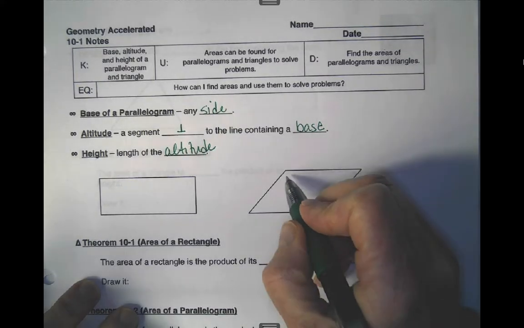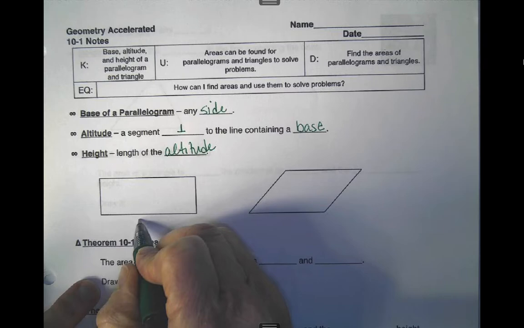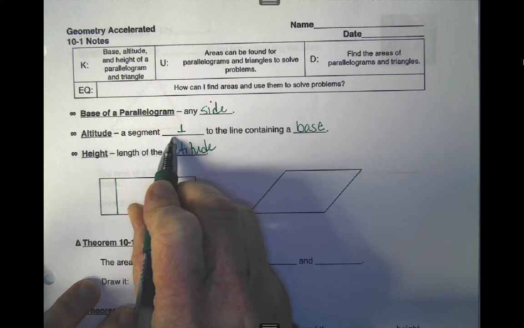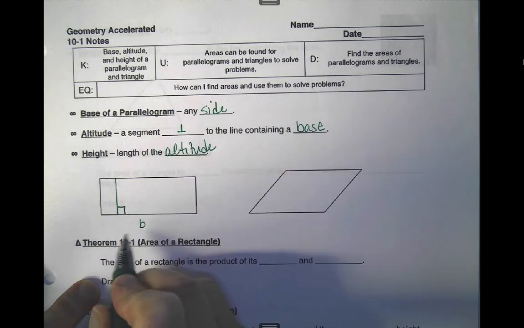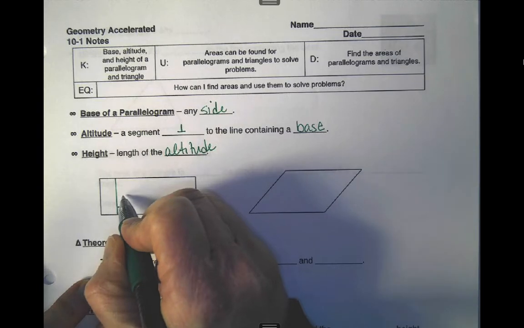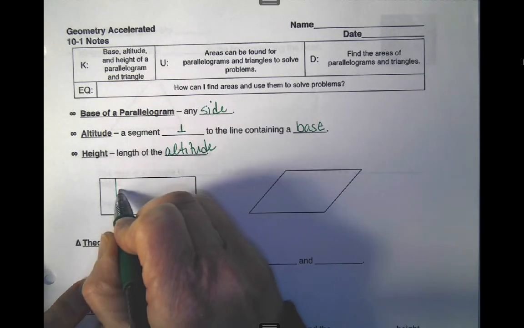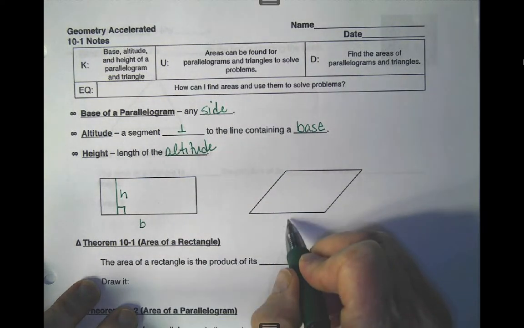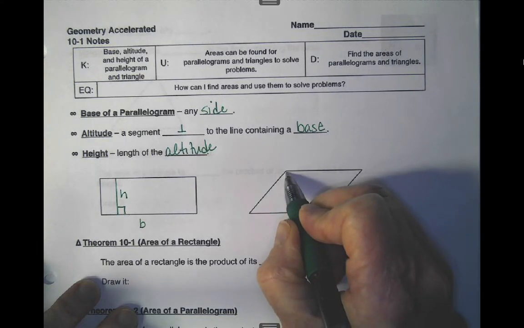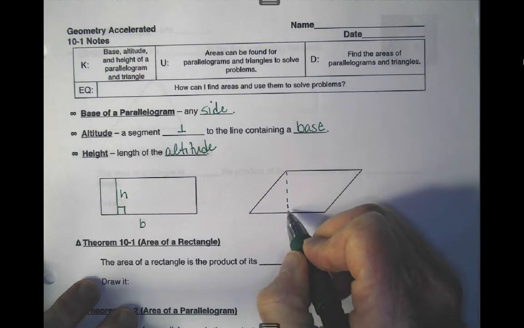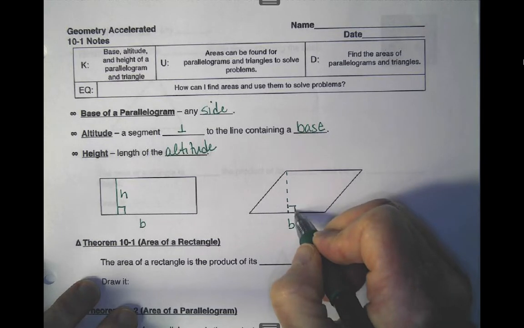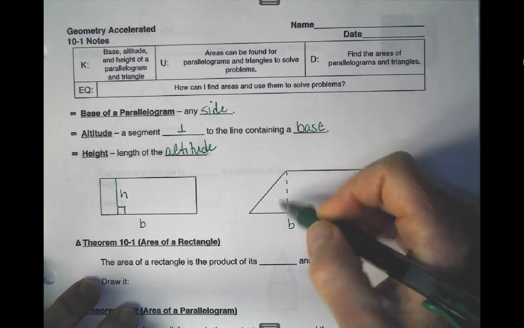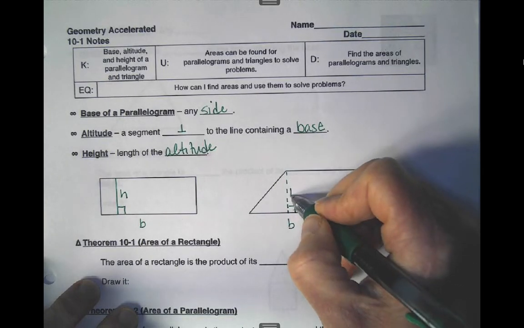So here, this right here would be a base. And then if I draw this line in there, so I make a segment perpendicular to that base, this right here is my altitude, and then the height is the length of that. Likewise, I can do it here. So again, if I draw a segment perpendicular to the base, this right there is the altitude. So again, there's the height.